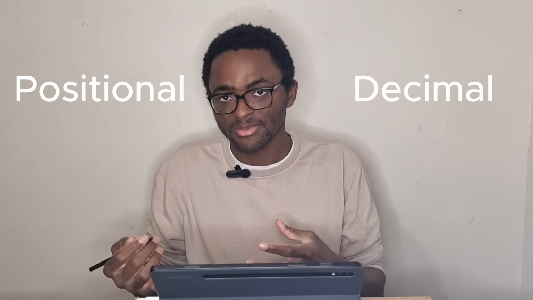On the other hand, as we said, we human beings use the decimal system, or the positional decimal system. Positional because every symbol has a different meaning depending on the position we write it in, and decimal because we have 10 different symbols from 0 to 9.